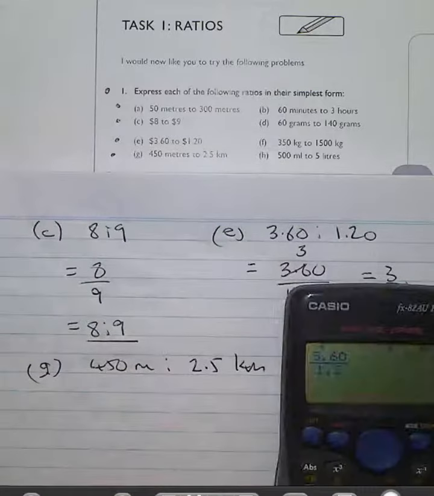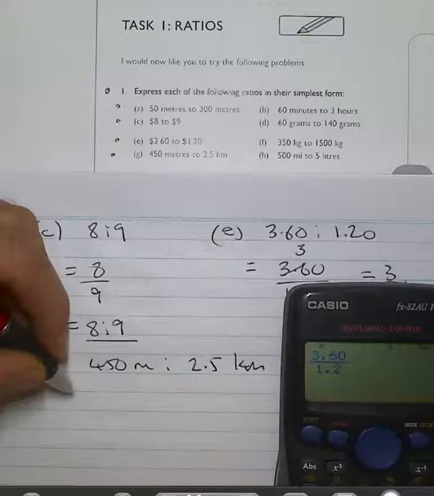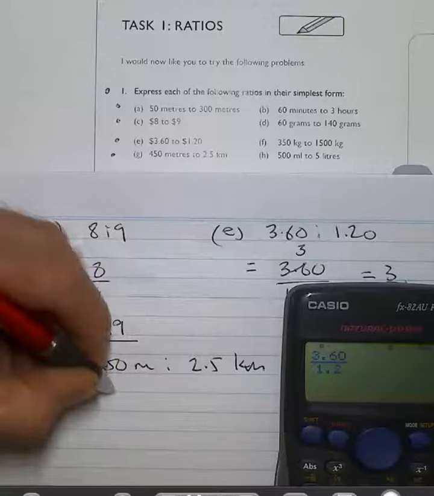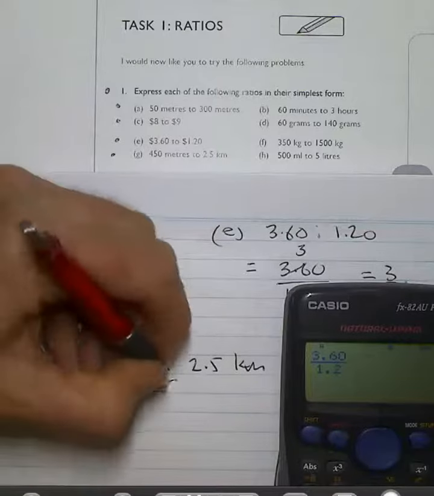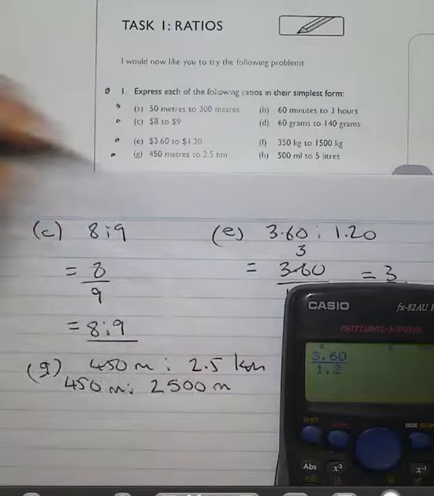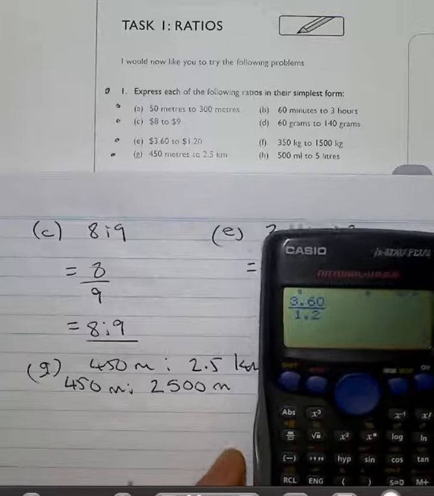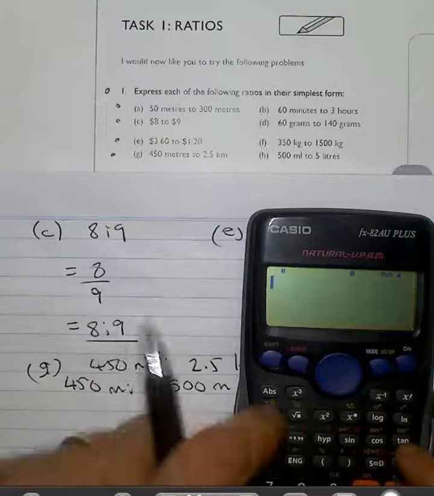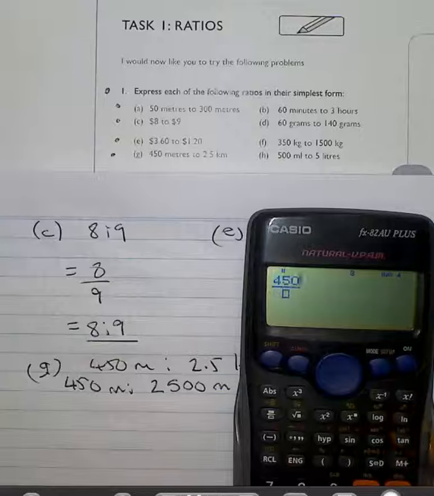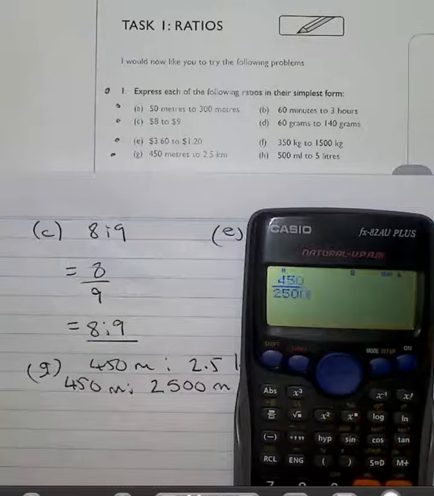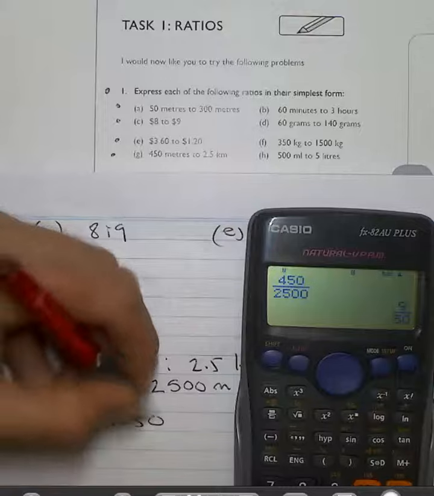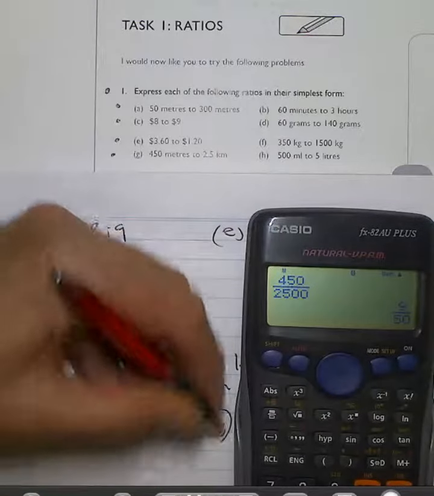I'll now go through G. G, we've got to do some changing. We can't compare ratios unless we're using the same comparable unit. So that's 450 metres is to 2,500 metres. I'll do this on the calculator. You'll see how that cancels down quite nicely. And I get 9 is to 50, or 9/50.